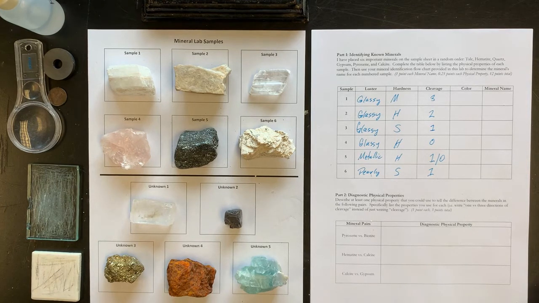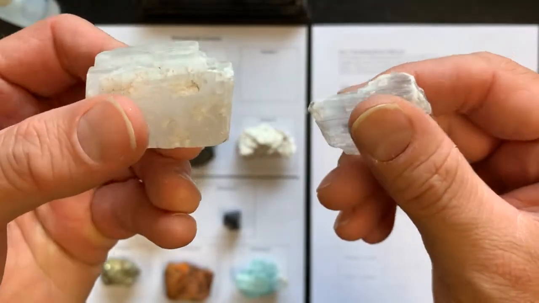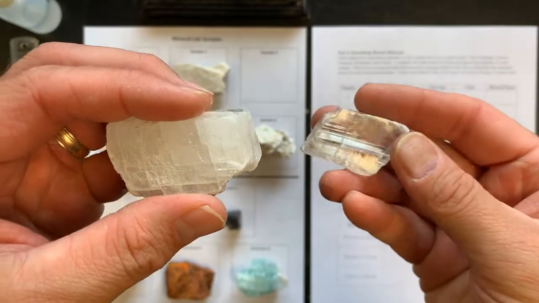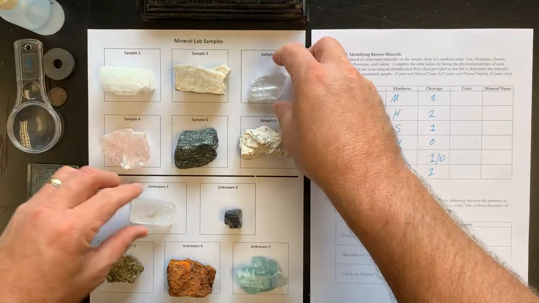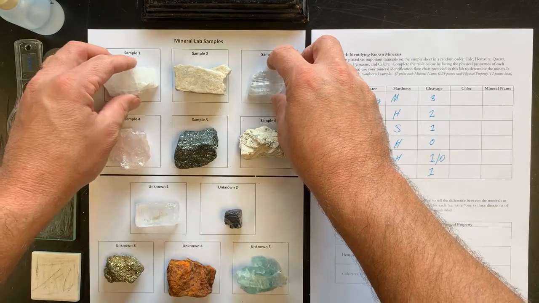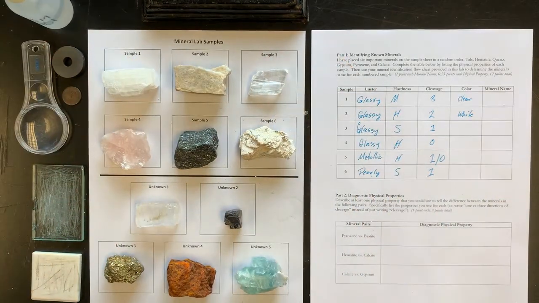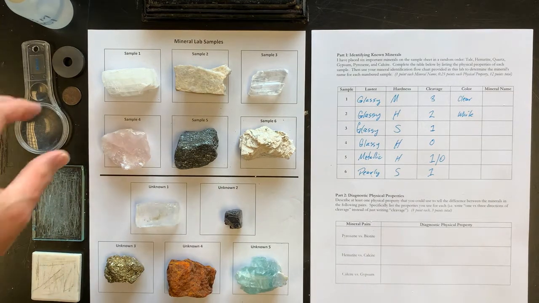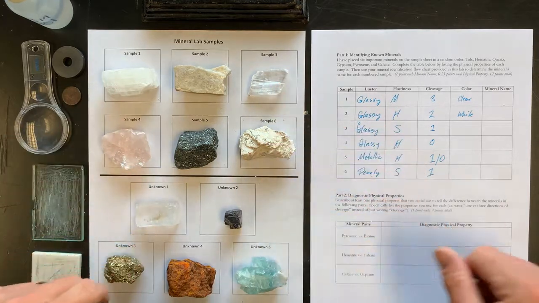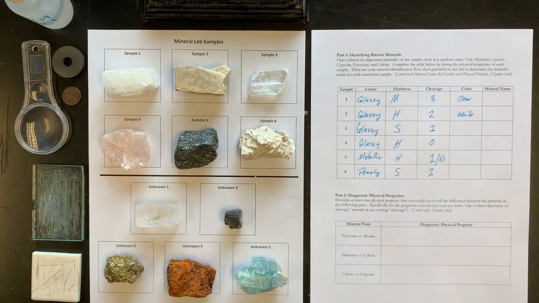The last one here is color, the last diagnostic property, and it turns out that a lot of minerals that are completely different are the same color. These two, for example, are pretty kind of see-through and very similar in their color. This one as well, you can see it's kind of clear or transparent. So color is actually not a very good diagnostic property of minerals, because you can see here I have several that are about the same color. So it is helpful, but not as helpful.